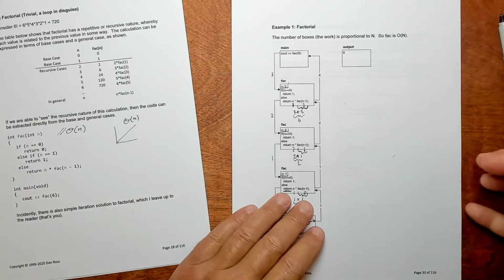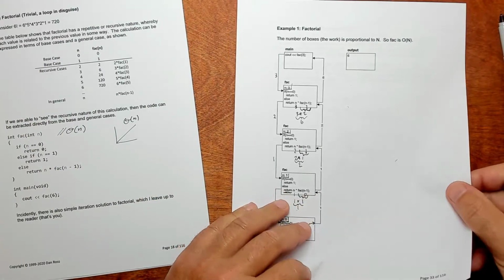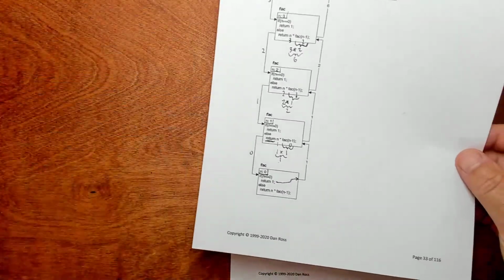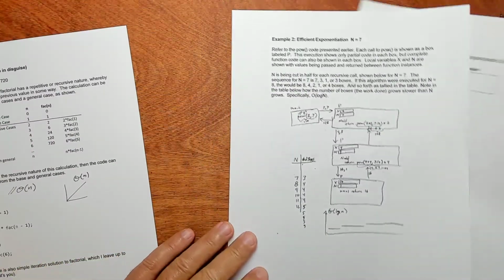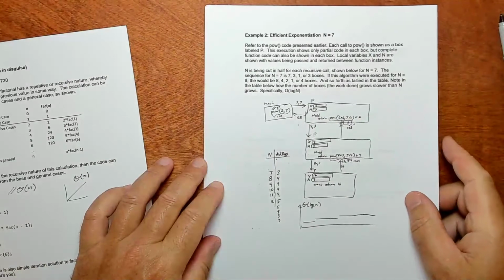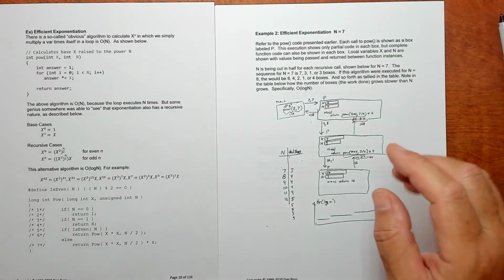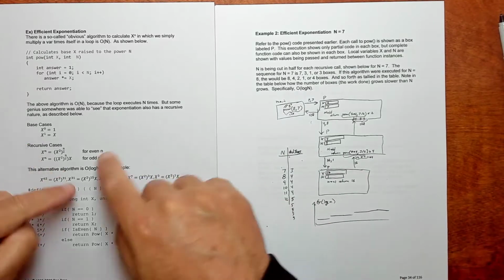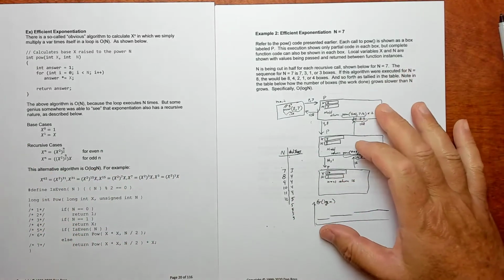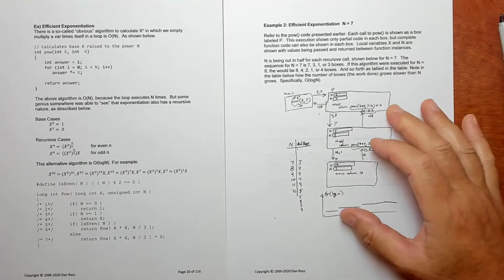All right, let's look at efficient exponentiation, which I have the code for. Here's the code for efficient exponentiation, and here's what the diagram would look like.